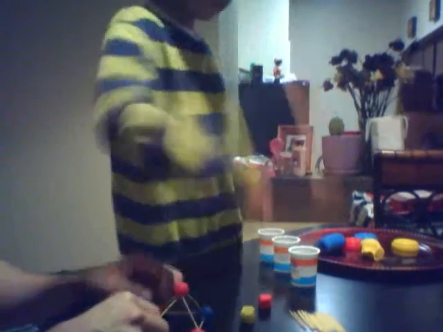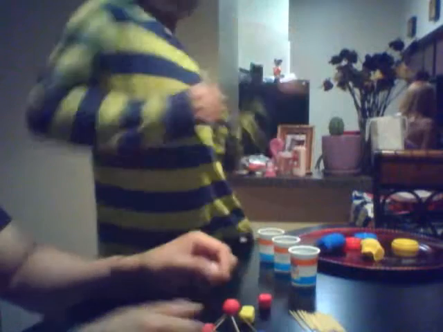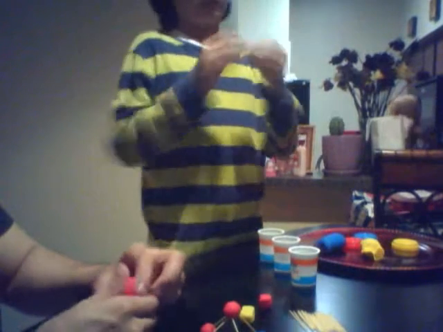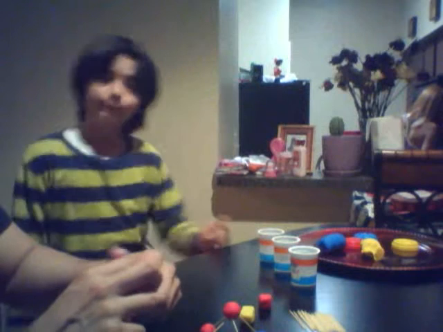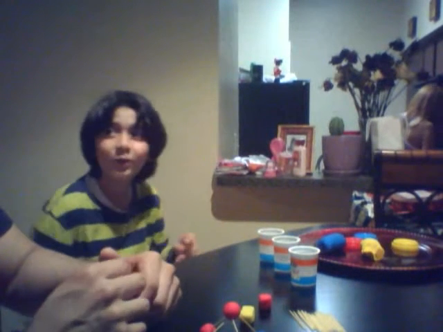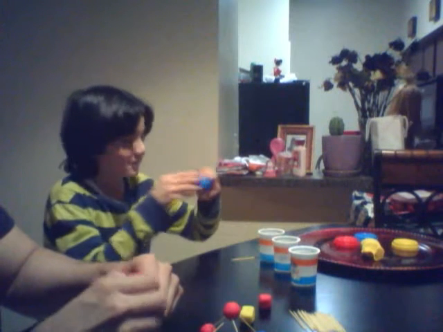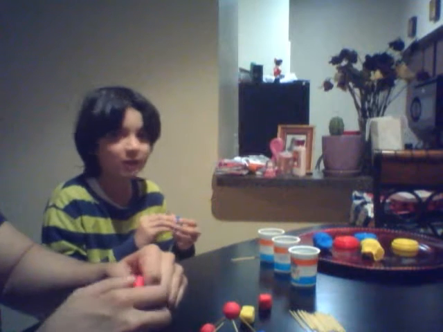What can I build? I can build the cone because these do not curve. They can't curve. But I could make a curve with the Play-Doh. I might have a plan here. I use the Play-Doh to curve, I think.